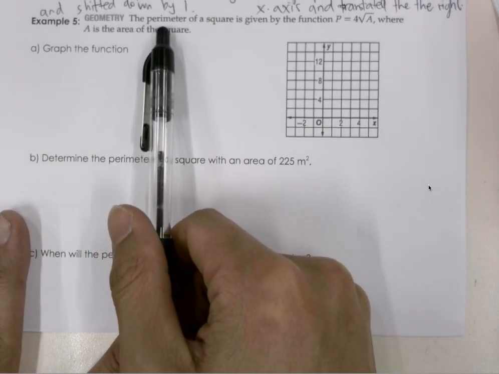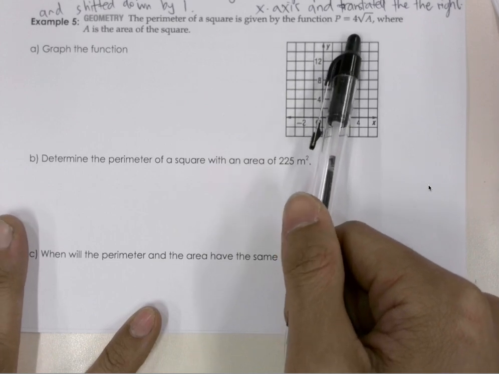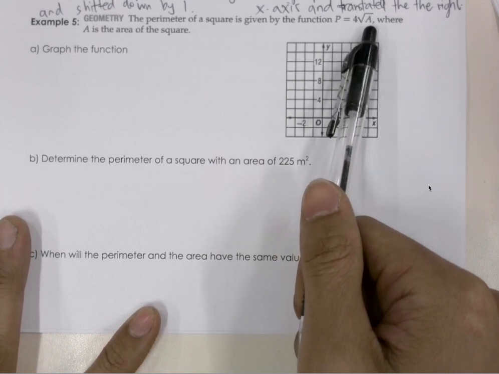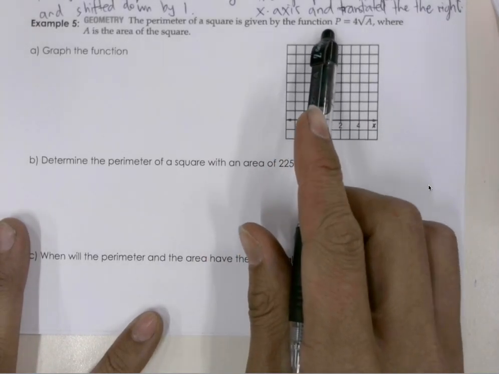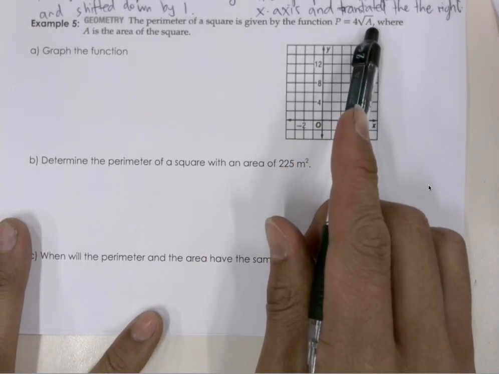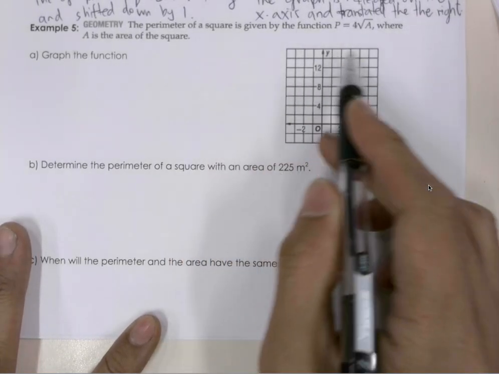Here we have a word problem. The perimeter of a square is given by the function perimeter is equal to 4 times the square root of the area A. So if our perimeter increases, that means our area is going to increase. And if our area increases, that means our perimeter is going to increase according to this function.